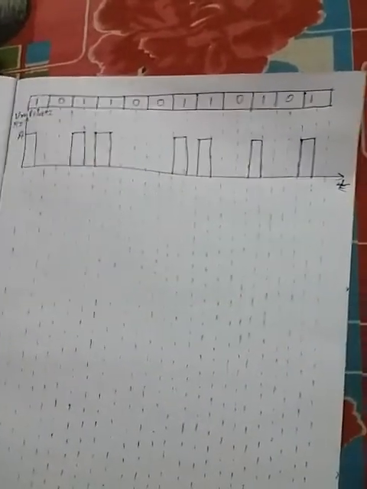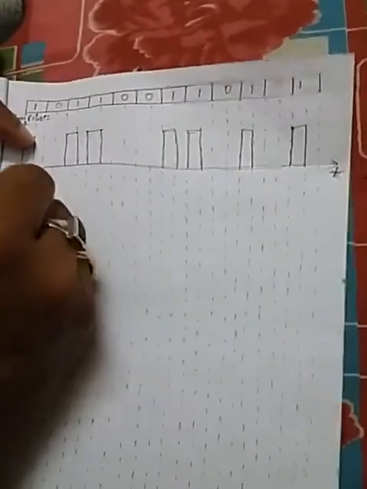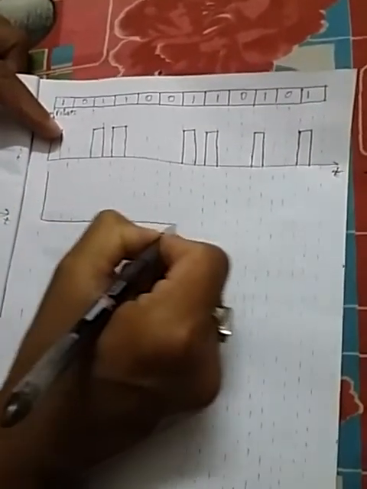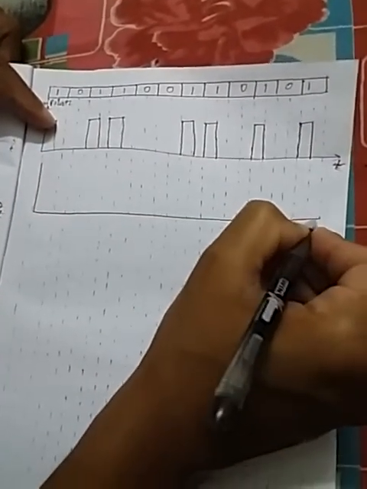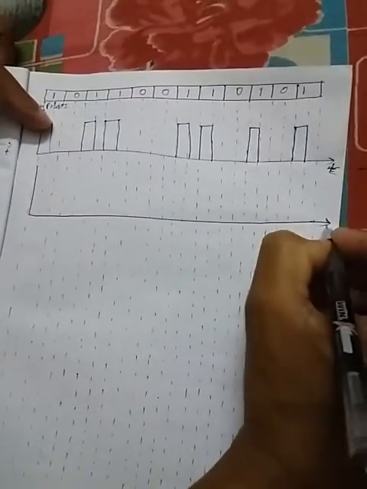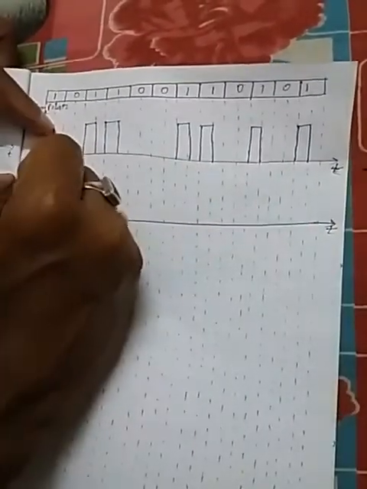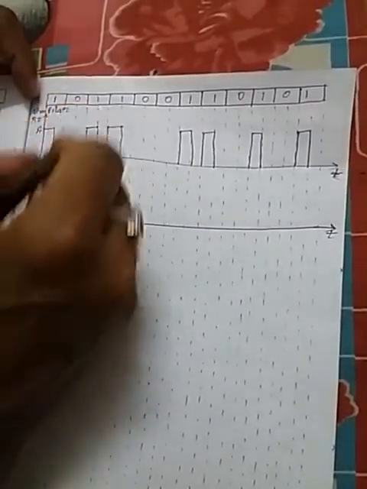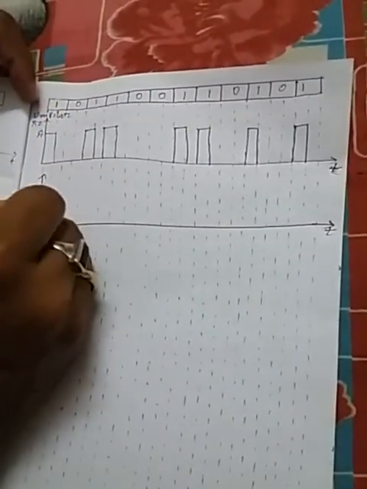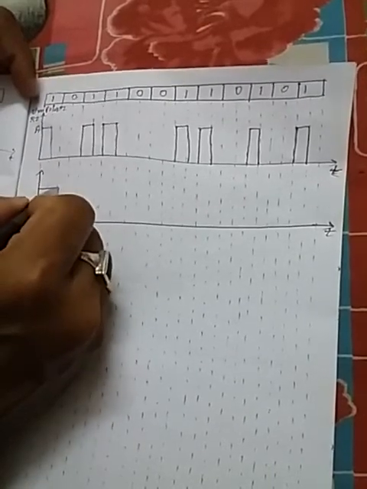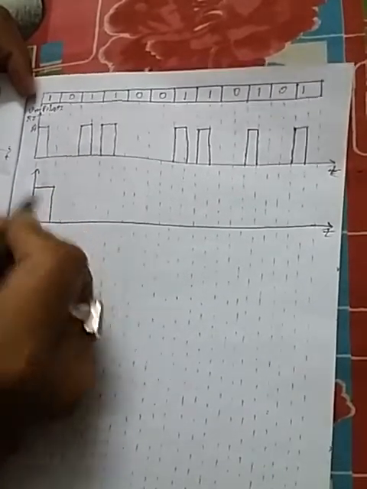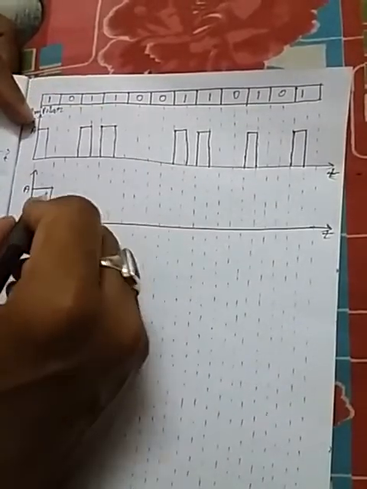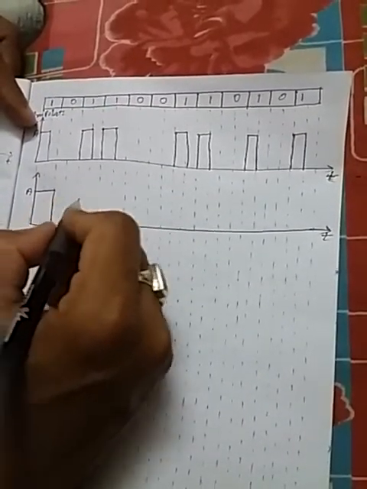Now when it is not return to zero, what will be the waveform? When it is not return to zero, the waveform looks like this. This is the time axis. When it is non-return to zero, the amplitude will be for the entire bit. Here is 1, so the amplitude is A. When it is 0, the amplitude is absent.